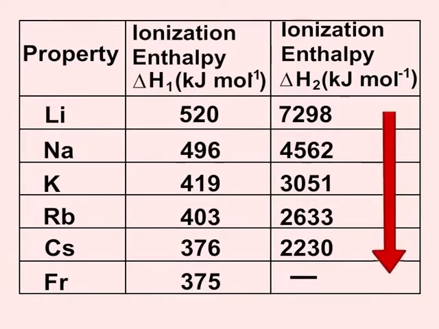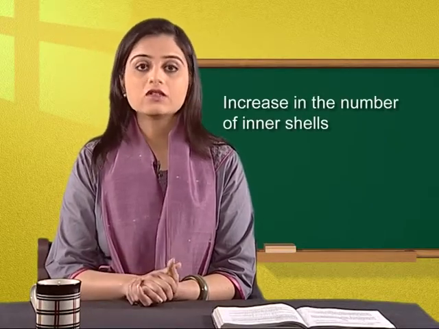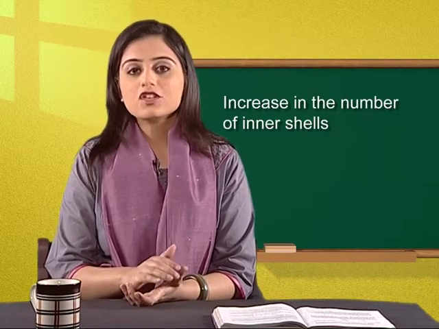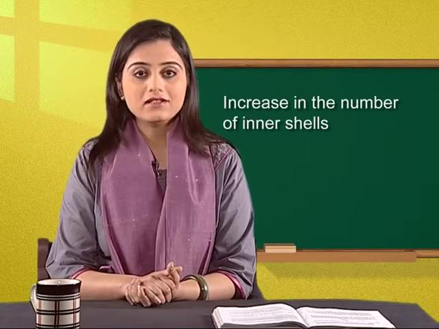The ionization enthalpies of alkali metals decrease progressively as we move down the group from lithium to cesium. Due to an increase in the number of inner shells, the screening effect also increases. As a result, the attraction of the nucleus for the valence s electron decreases.